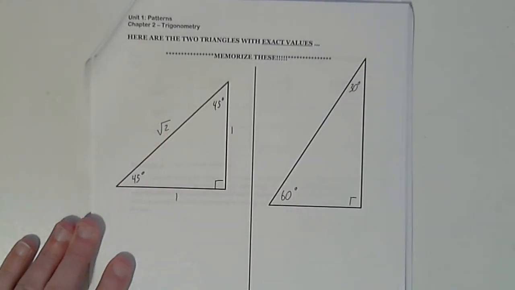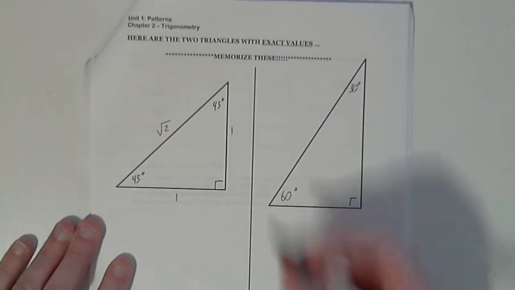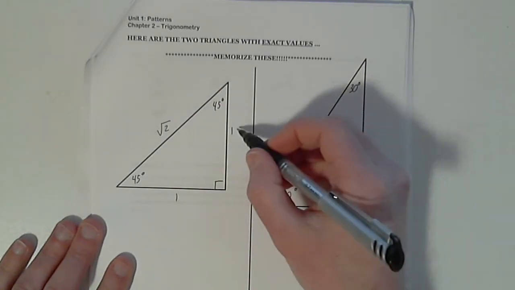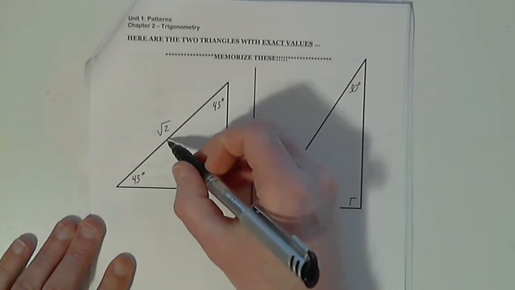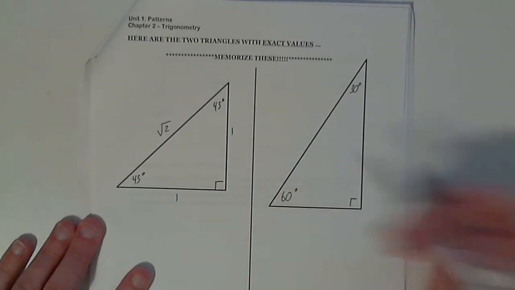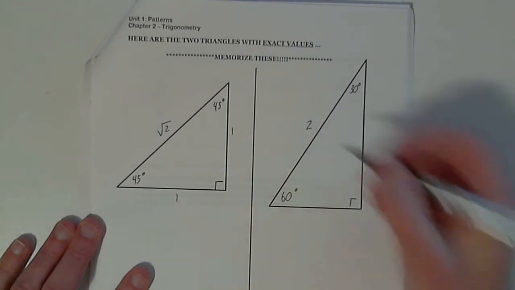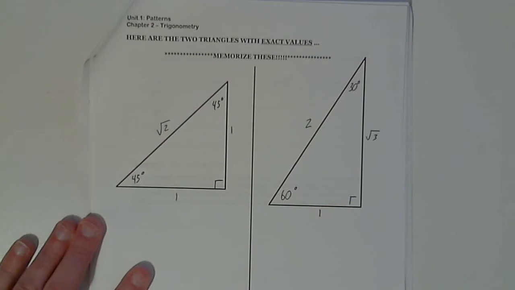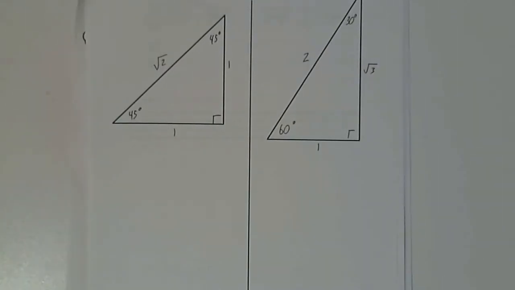And I've seen some people add a variable there as well. Sometimes they say it's 1 times h, so they might call this h root 2, which just shows that it could be amplified by a certain amount. This is just the general ratio that we're talking about. And in this one, it's 1, 2, root 3. 2 is the longest side, root 3 is the middle, and 1 is the short. So those are our two special triangles. And now let's talk about the different trig ratios that exist in them.